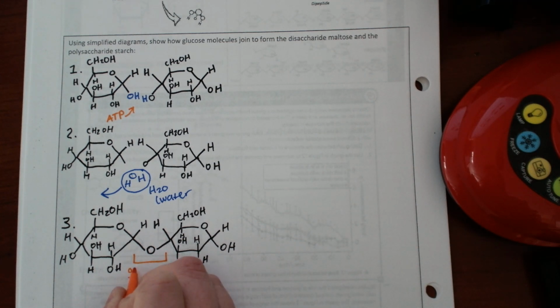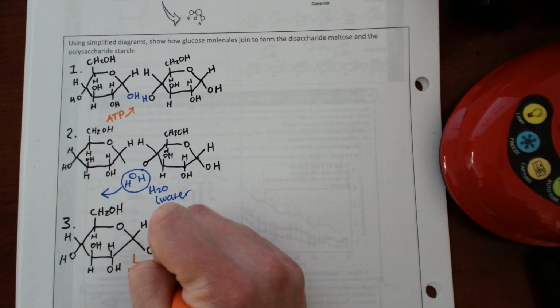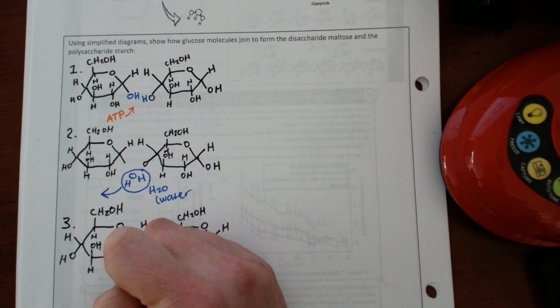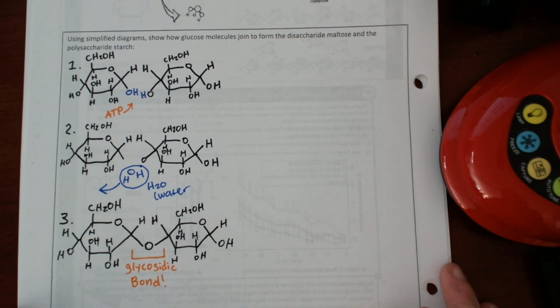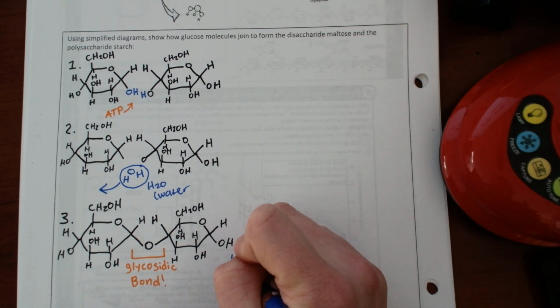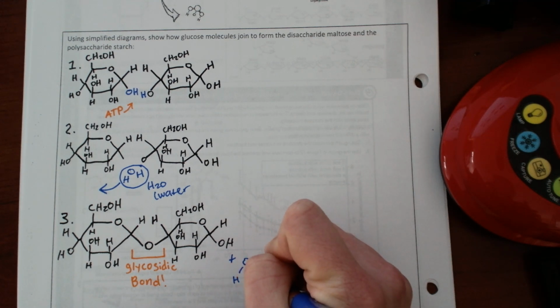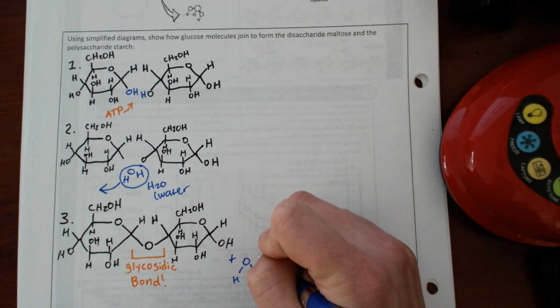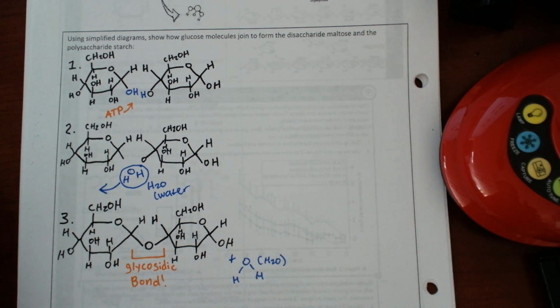And these bonds that form are your glycosidic bonds. And they will be what links all of your carbohydrate monomers and polymers. And then we also have plus our O, 2 H's, or our water, which is now just its own separate thing.